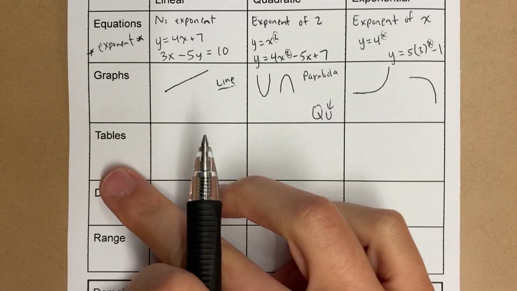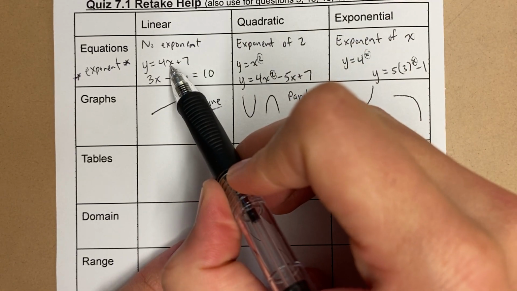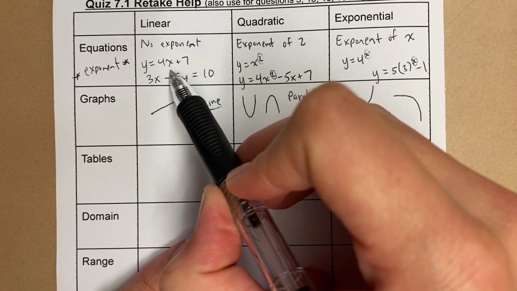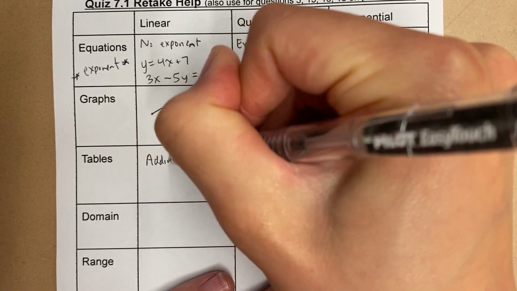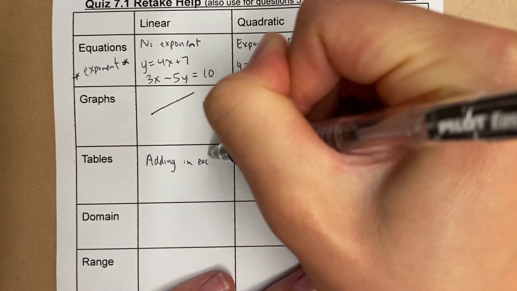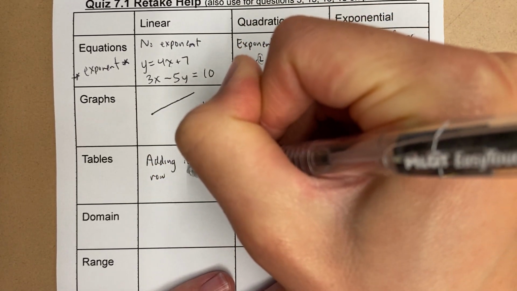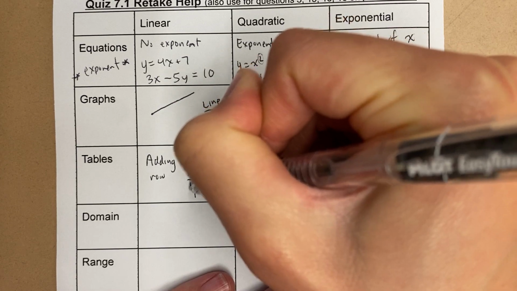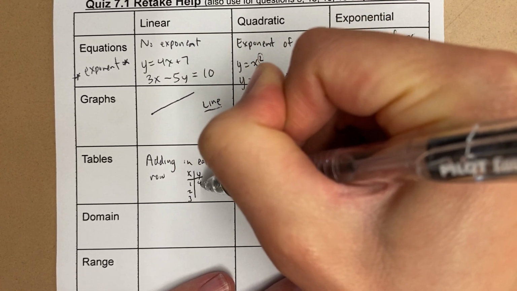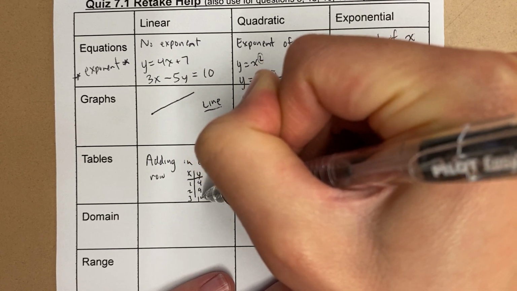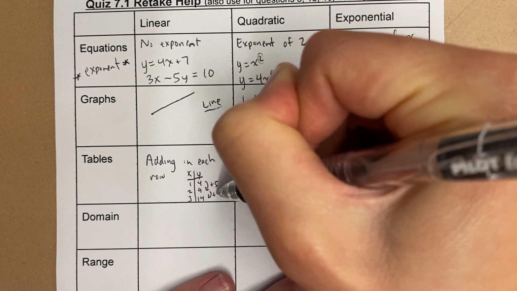Okay, when we look at tables, what happens with tables with an equation like this is, if x goes up by 1, then I would just add 4, right? Add 4, add 4. So with tables, I'm adding in each row. So for example, like a table, right? Let's say the x values are 1, 2, 3. This table might be like, let's say I'm adding 5. So I start at 4, and then I add 5, that's 9. Then I add 5, that's 14, right? That's plus 5, okay? Plus 5.